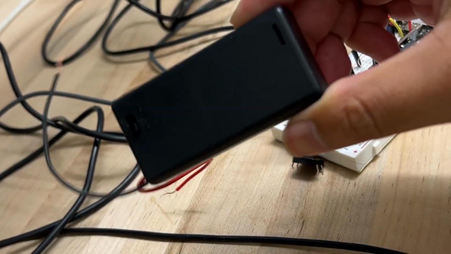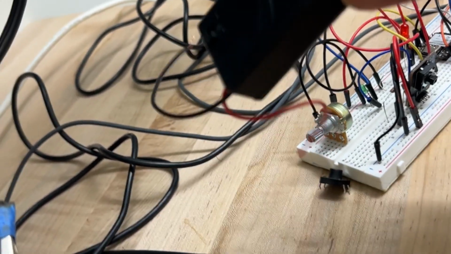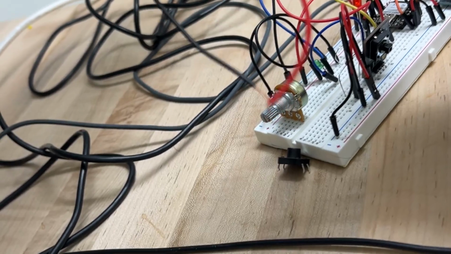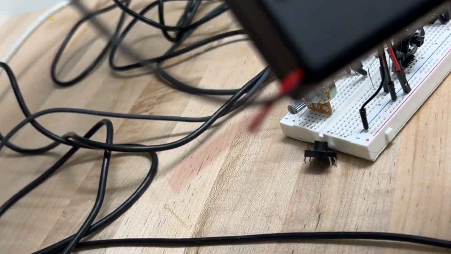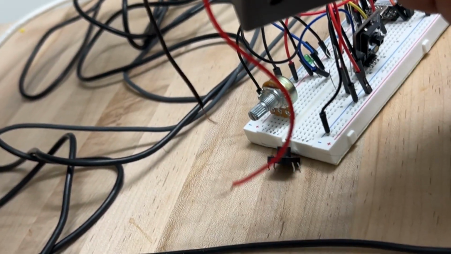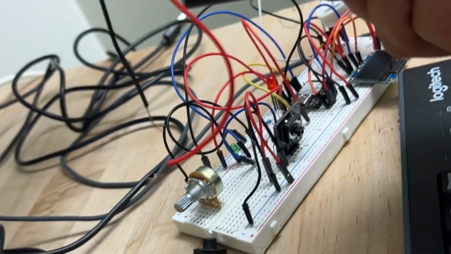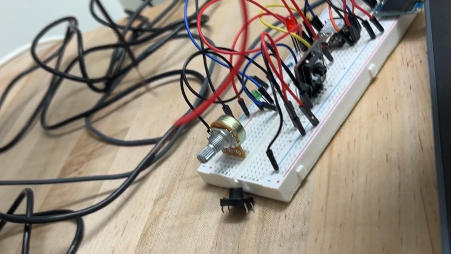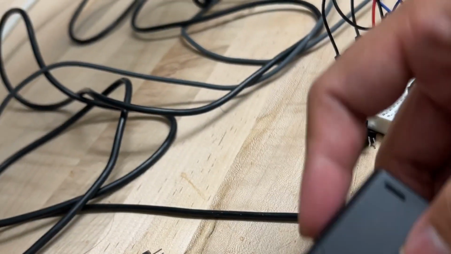What I mean is this. Assuming that you've got a battery box like this, let me see if you can see this. Yeah. If you've got a battery box like this, there will be two wires coming out from this box, and they should be connected to your PCB board, right? Not directly to your MCU. So there should be two pins or two pads on the PCB board for you to solder those wires on. This is pretty simple.